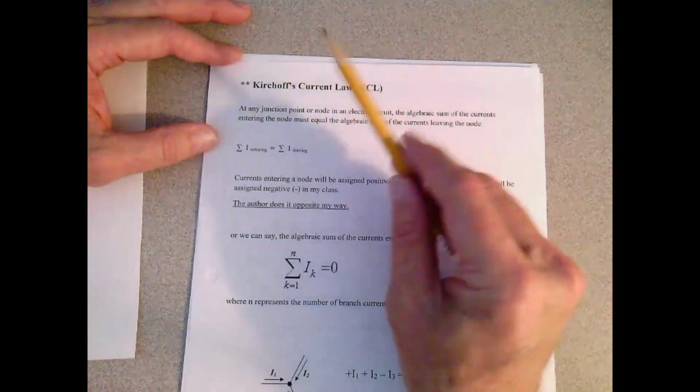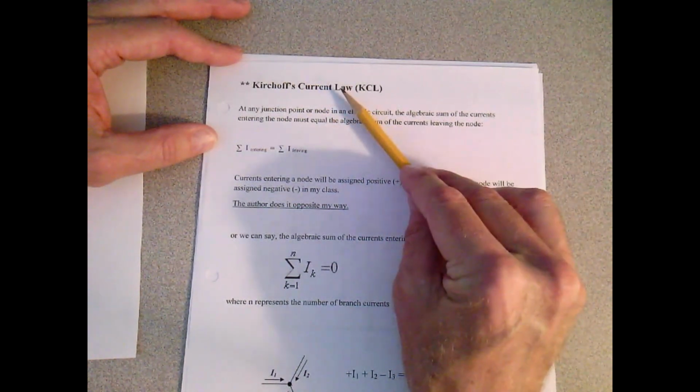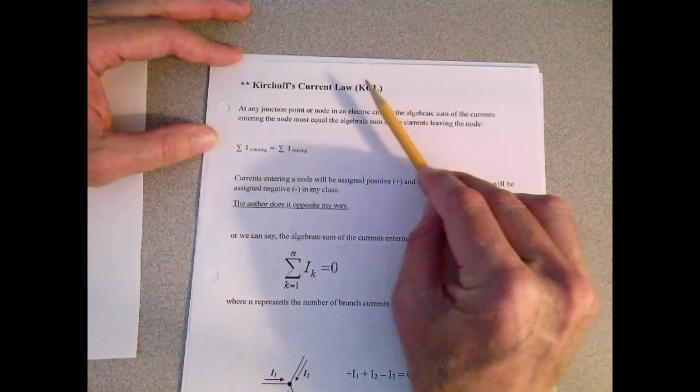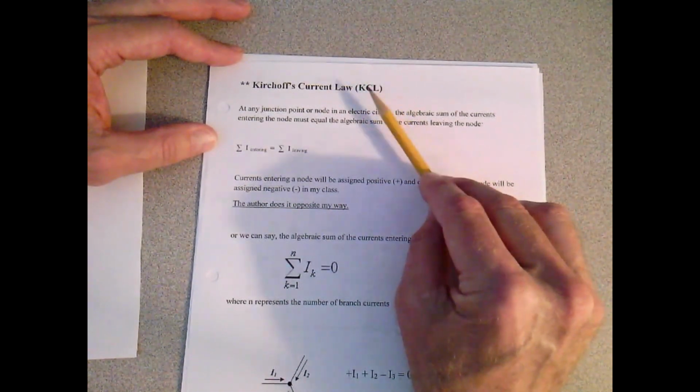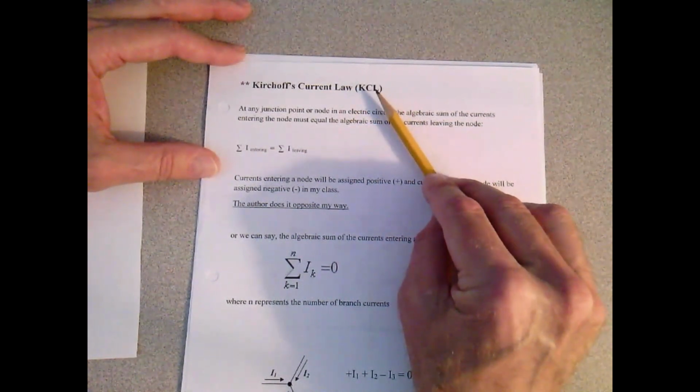It's also pronounced Kirchhoff's Current Law, but we're going to refer to it as simply KCL in this course. KCL is one of the 5 most important laws in electrical engineering. In almost all your analytical courses, you'll use KCL. It's extremely important. When we get to nodal analysis, you'll see its usefulness.